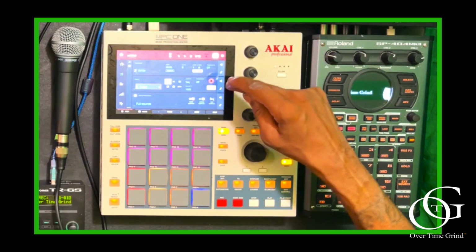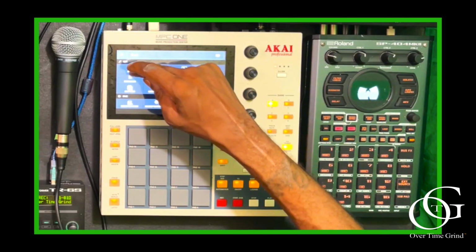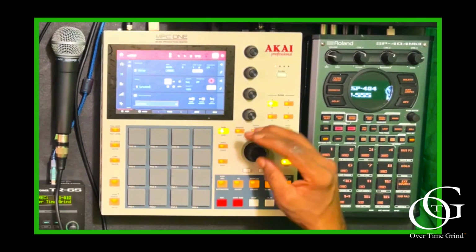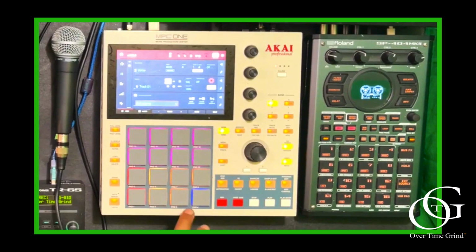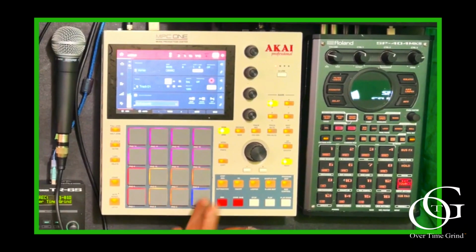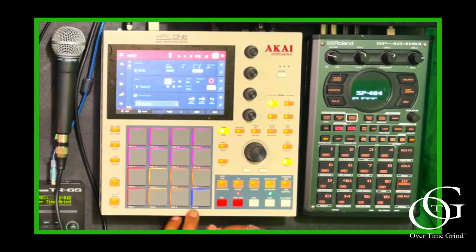So we're going to go and hit clear. Boom. Turn this back over to full sounds. So we have that. Here we go.